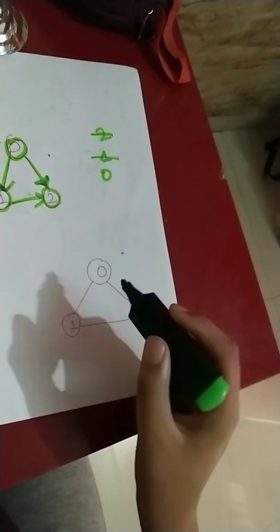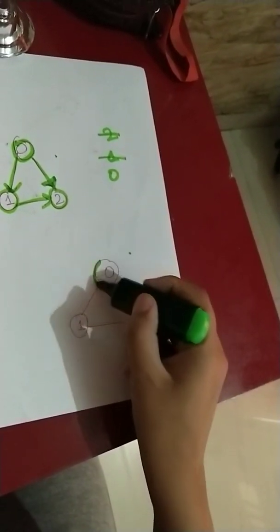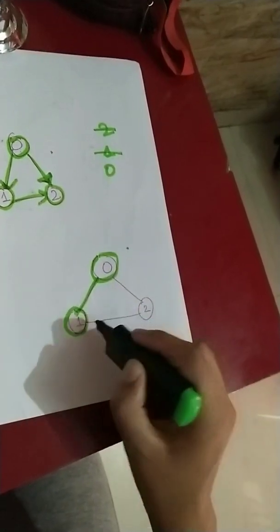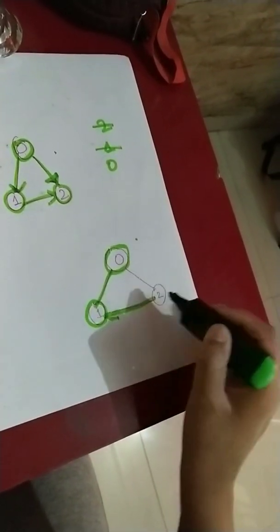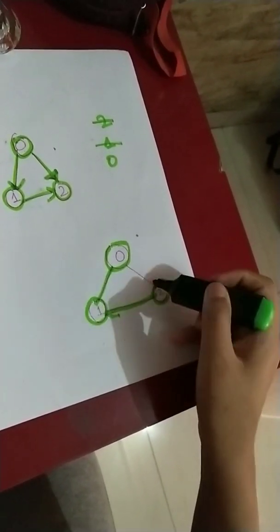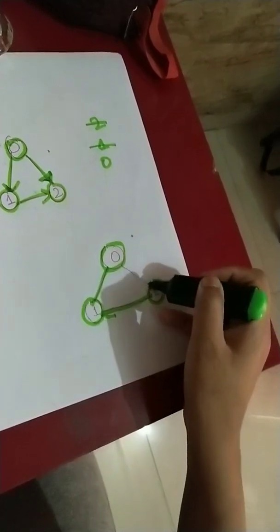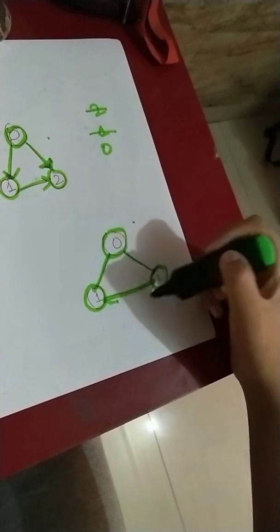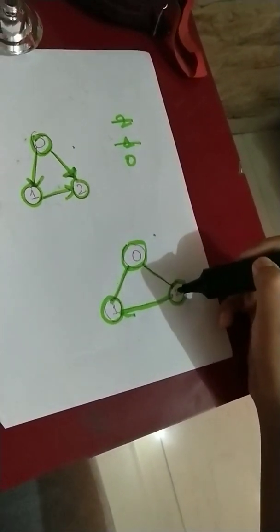But on the other hand, for this graph, I start going from 0, mark it as visited. From 0, I go to 1, mark it as visited. From 1 to 2, mark 2 as visited. And from 2 to 0, since 0 was already visited and 0 was not the parent for 2, then there is a cycle.